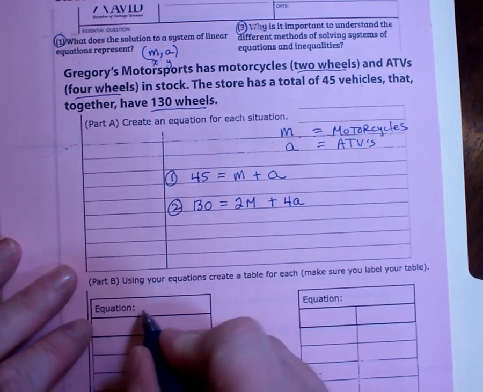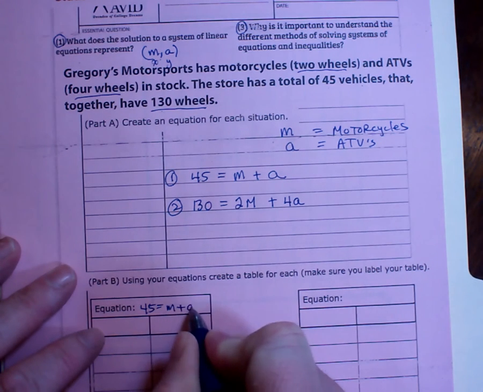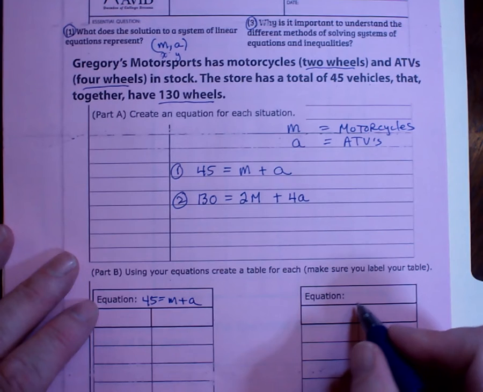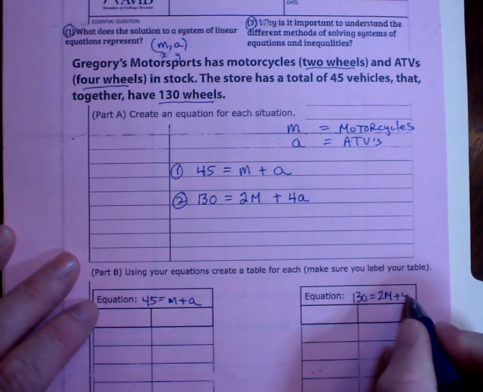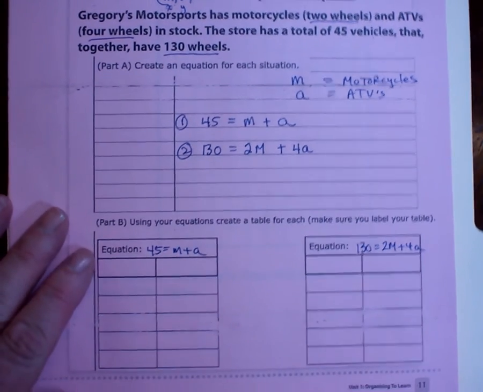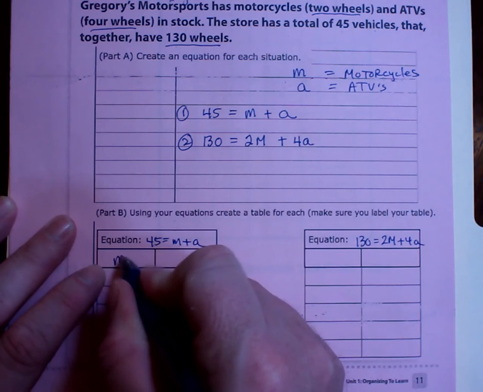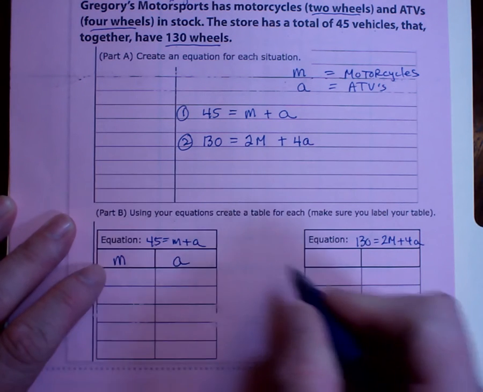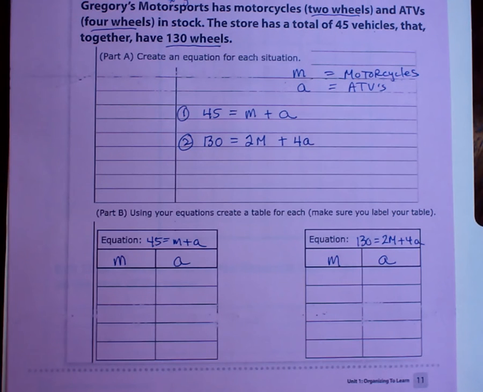So let's take this first example, the equation 45 equals M plus A. And here we have 130 equals 2M plus 4A. And I have to choose one to be an input. I'm going to choose the motorcycles as input and ATVs as output.